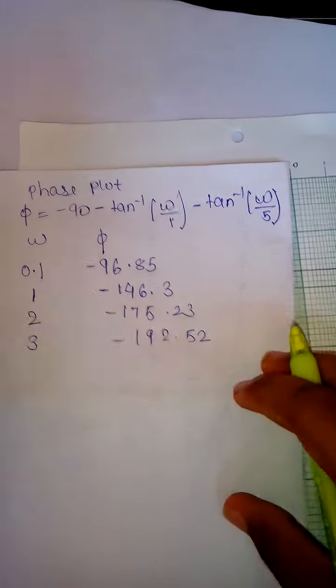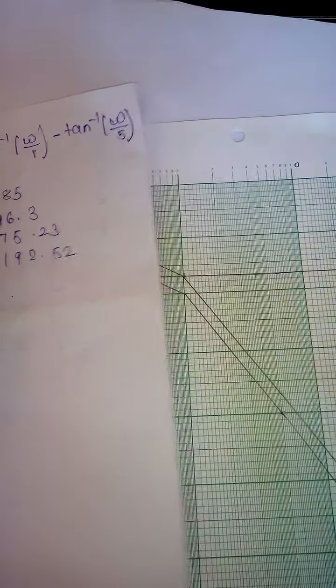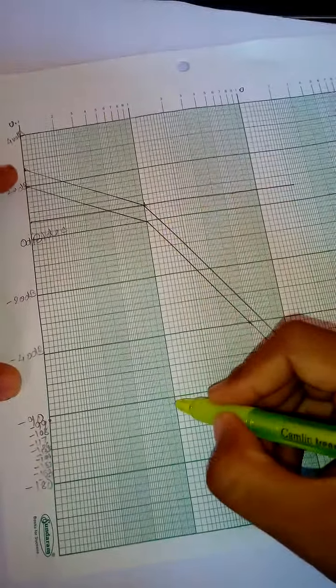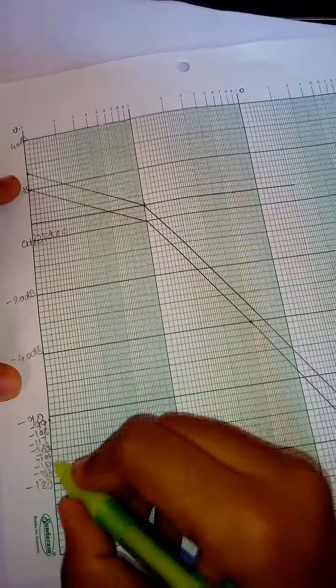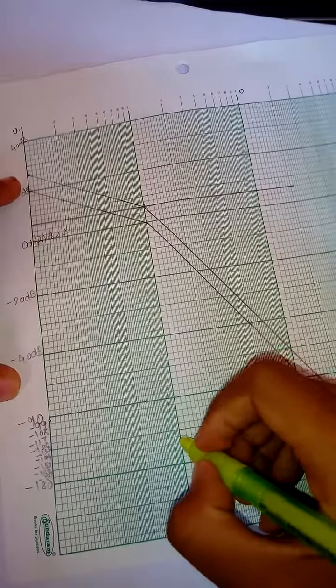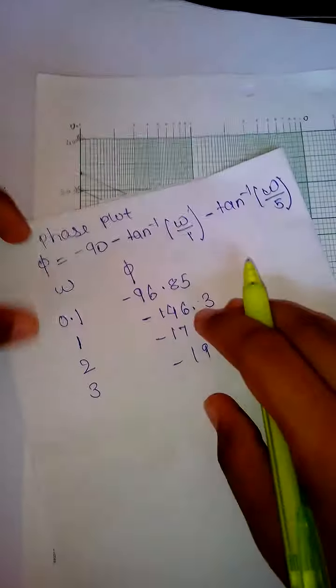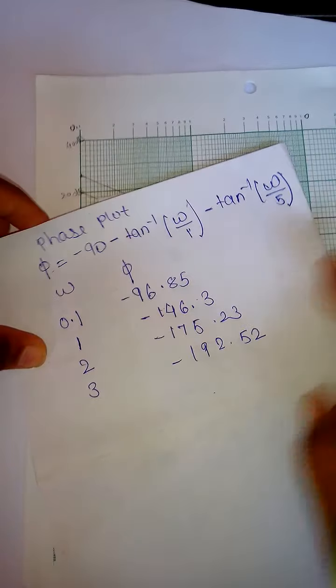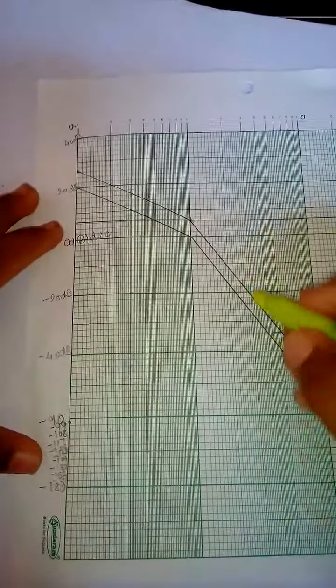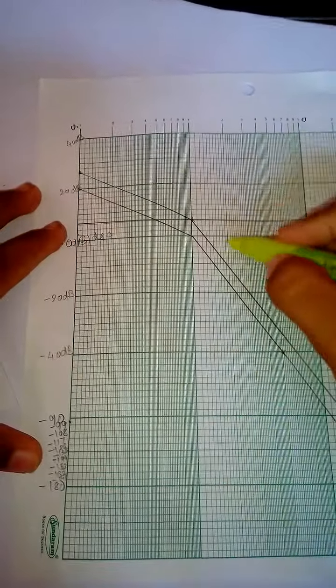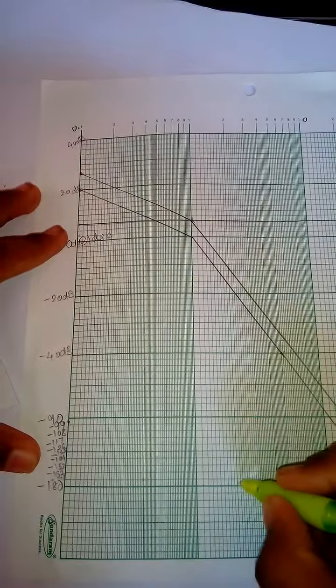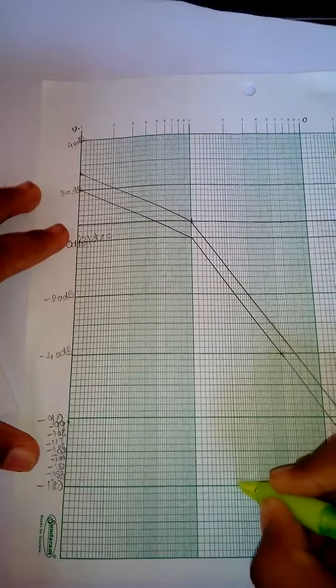Okay. Now at omega equals 1, it is minus 146. This is omega equals 1, 146 means over here. At omega equals 2, it is minus 175.23. This is 175.